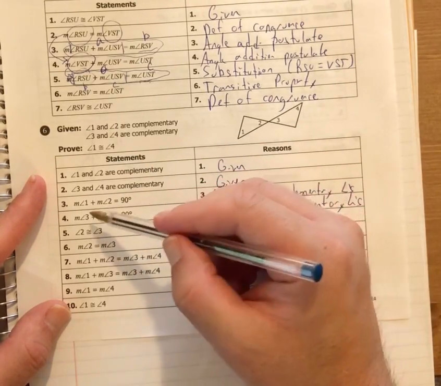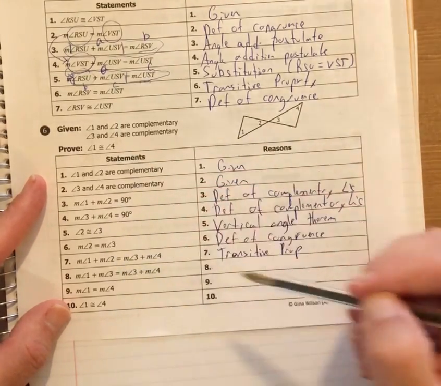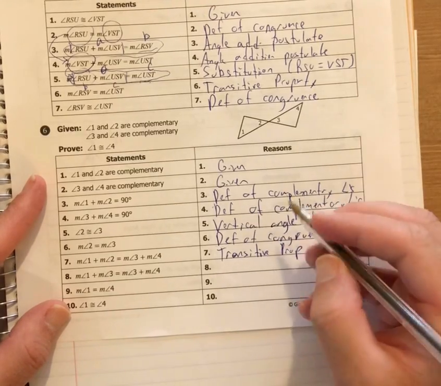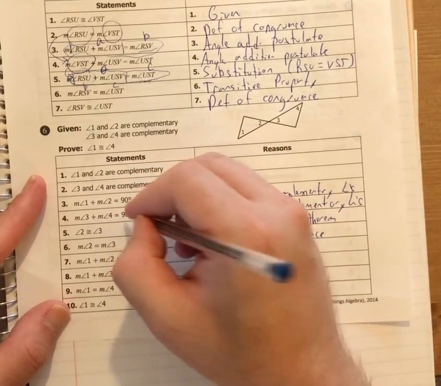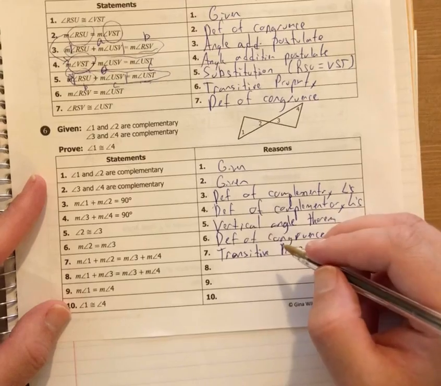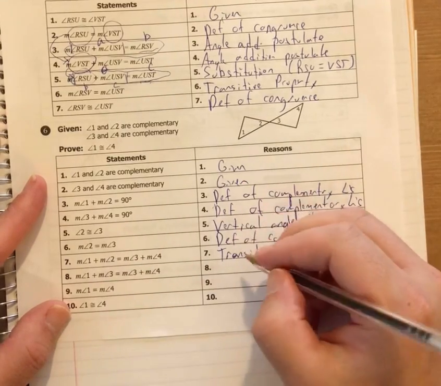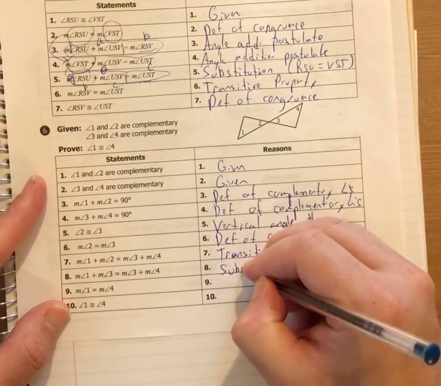Angles 1 and 2 equal 90, 3 and 4 equal 90, therefore 1 and 2 and 3 and 4 are congruent to each other. This equals this, okay? Then we can substitute here. This is substitution.